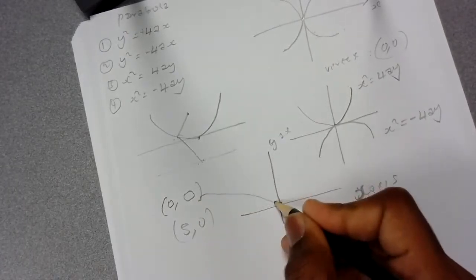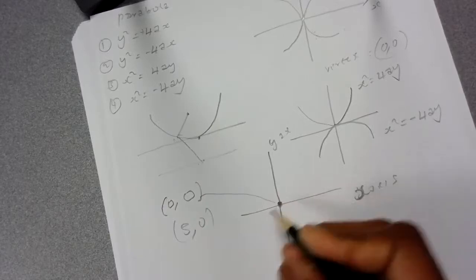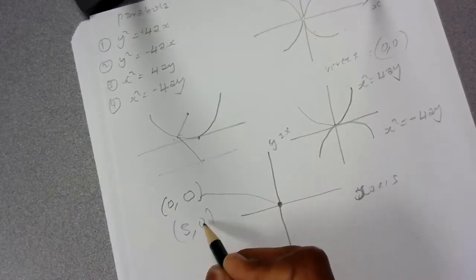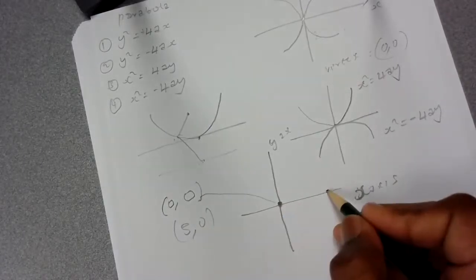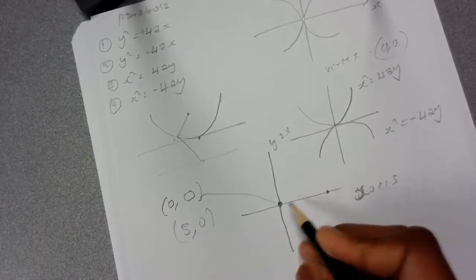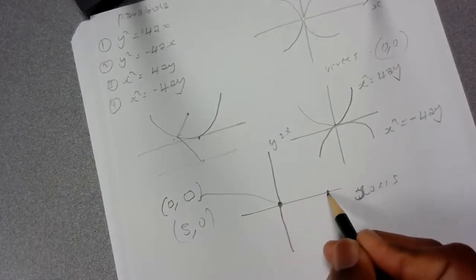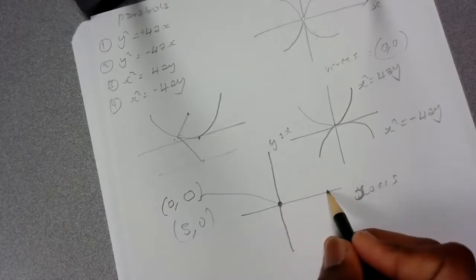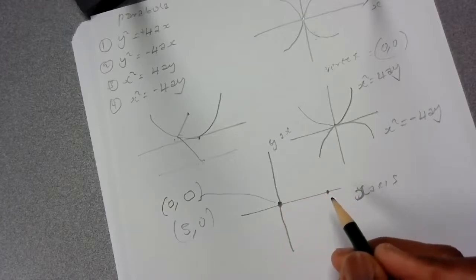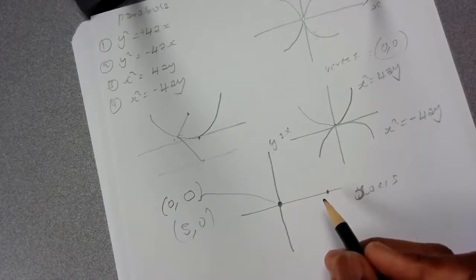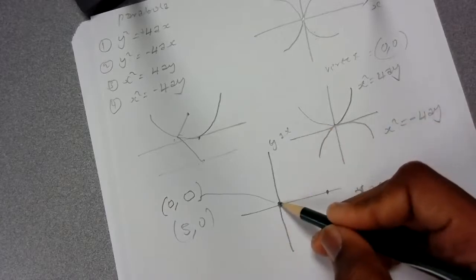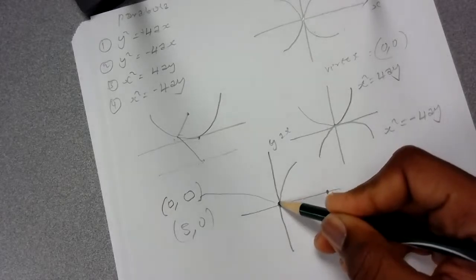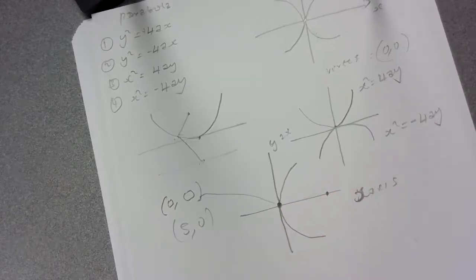That is the origin, 0, 0. If I get 5, 0, it means x is 5 and y is 0. That is going to be around this point here. So this is my vertex and this is the focus. The side that my focus is on is the side the parabola is going to open. So the parabola is going to open this side, like this.